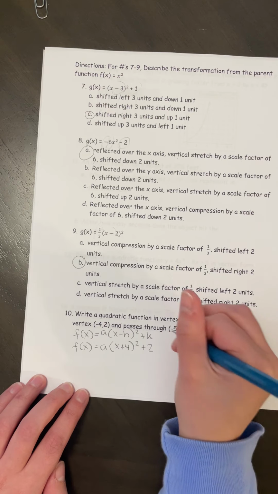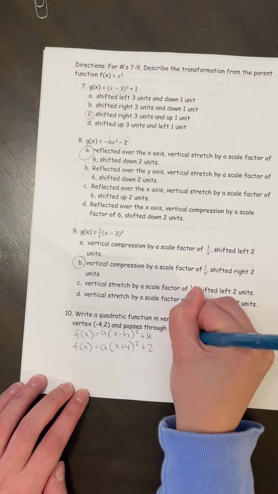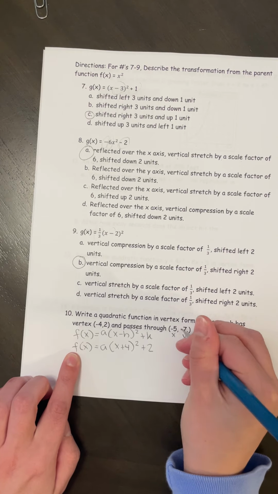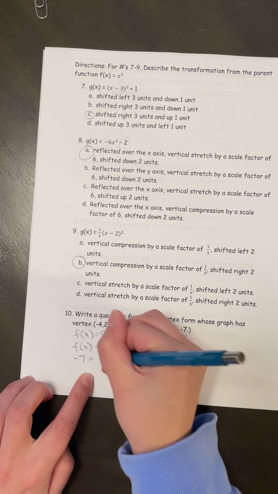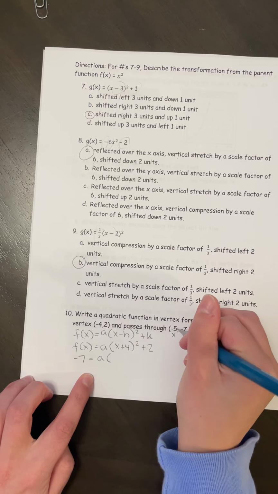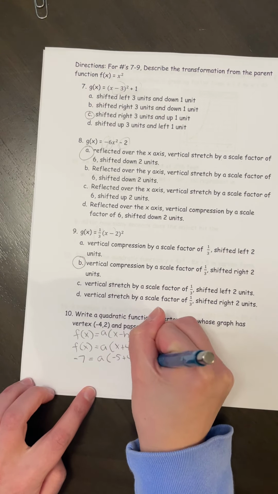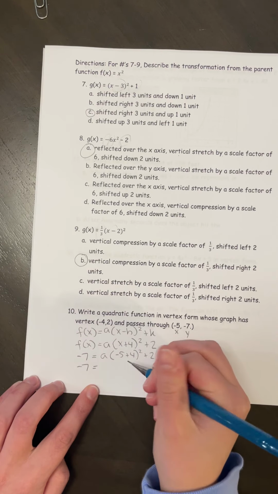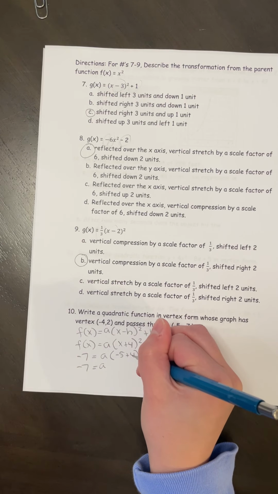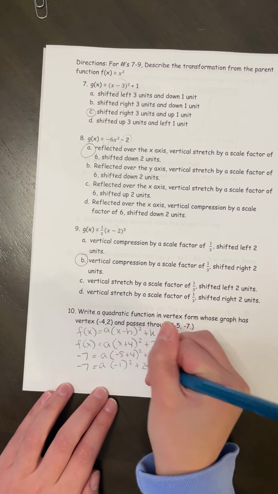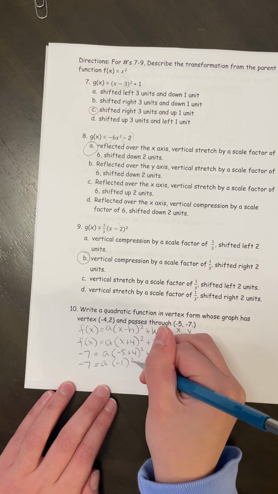Now I'm going to plug in this other point. This is x and this is y. And remember, f of x is actually y. So the -7 is going in here. The -5 is going here, in for x. And we're just going to simplify everything now. So -5 plus 4 is -1. And -1 squared is just 1.